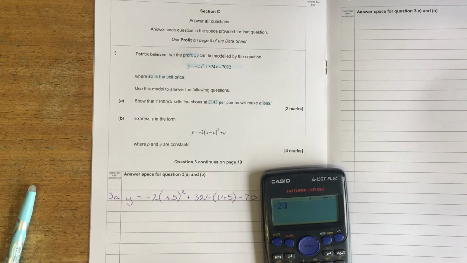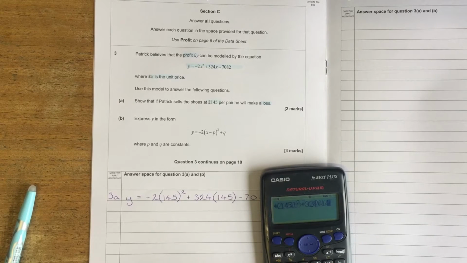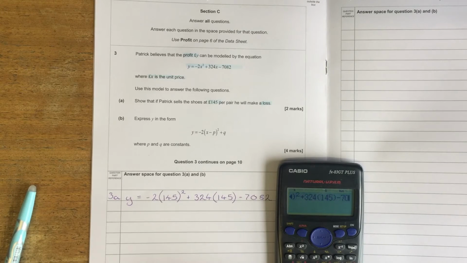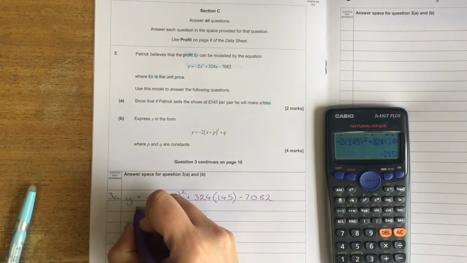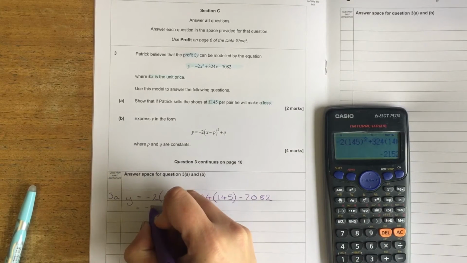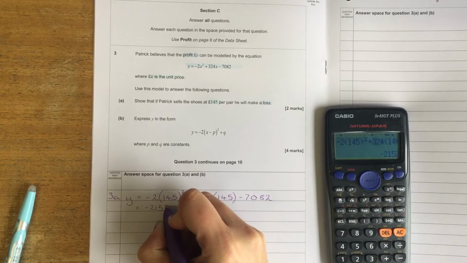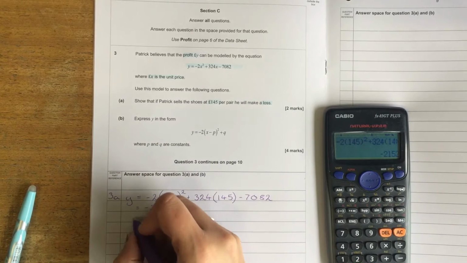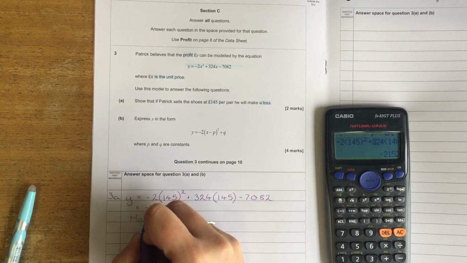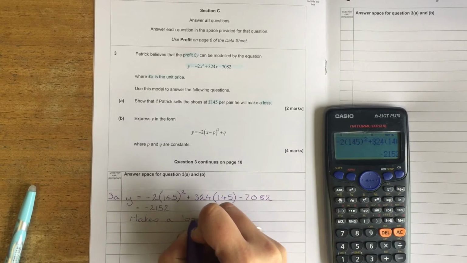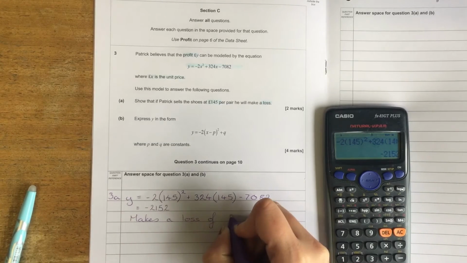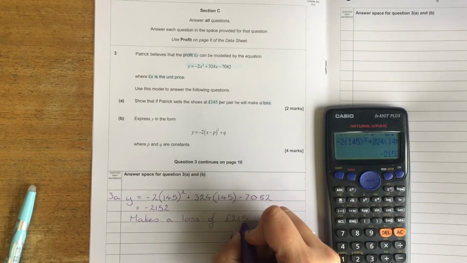It's not going to be a problem either way. Squared plus 4 is 145. So we've shown that we've substituted in. We've got our numbers out, and it's coming out at y equals minus 2152. So makes a loss of £2152.